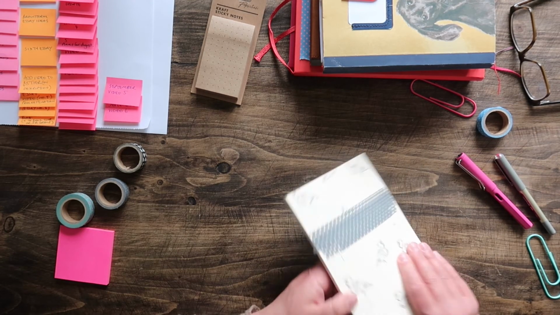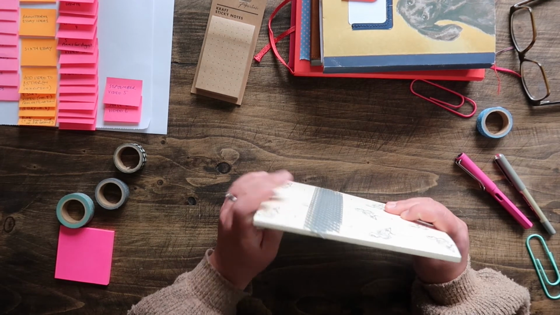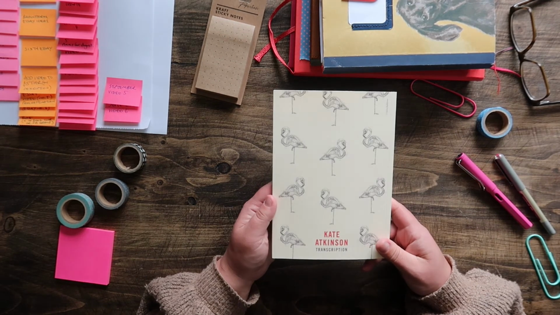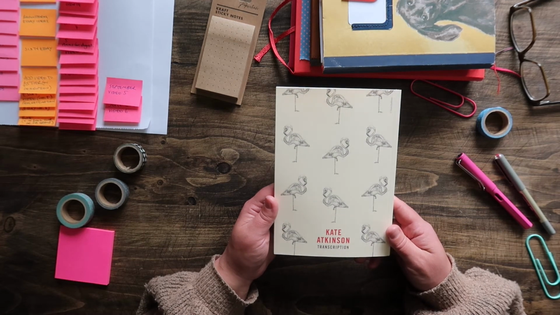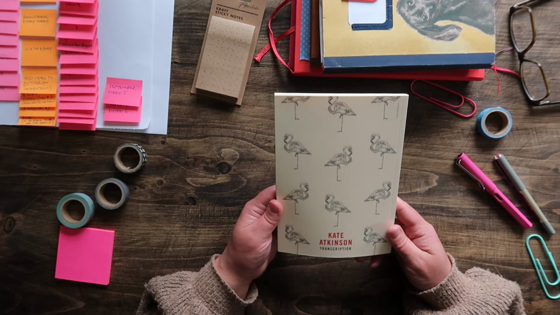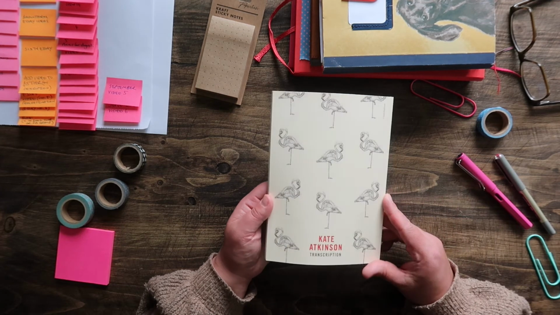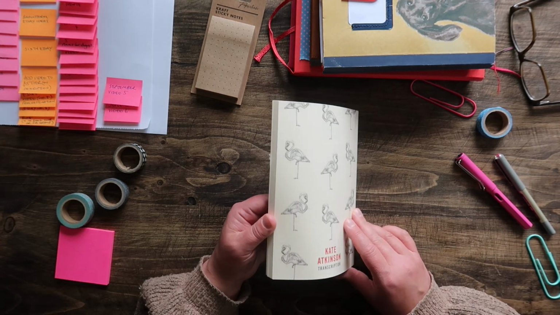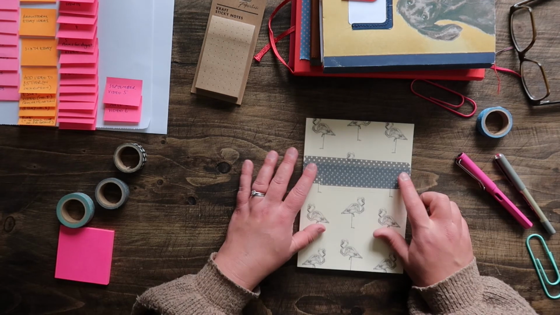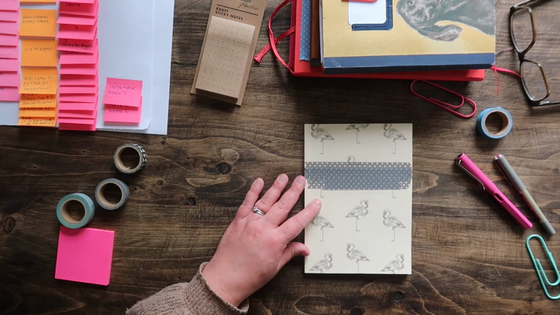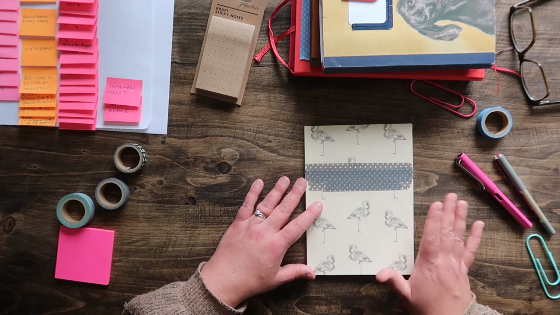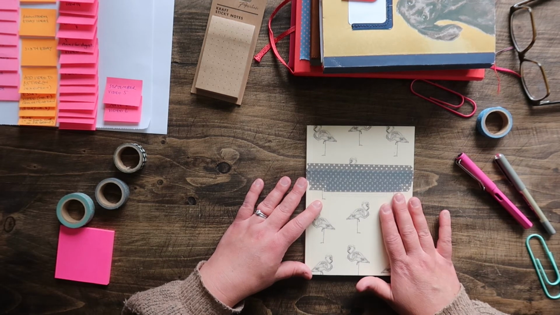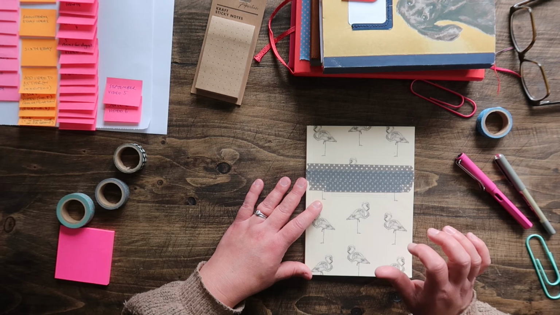Now, this notebook is only a very thin notebook. It's one I was given when I did Kate Atkinson's sponsored Instagram post campaign when I travelled down to London and visited various locations for her novel transcription. But I have decided to use this for my own novel, and it is going to be one that I am intending to self-publish.